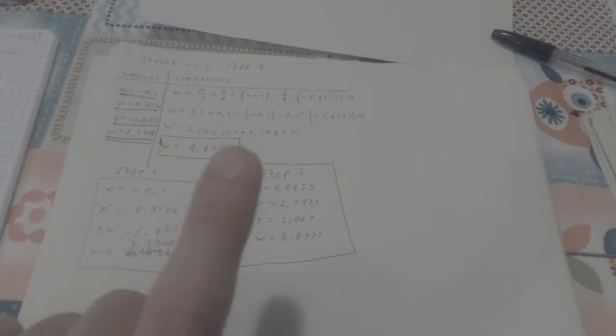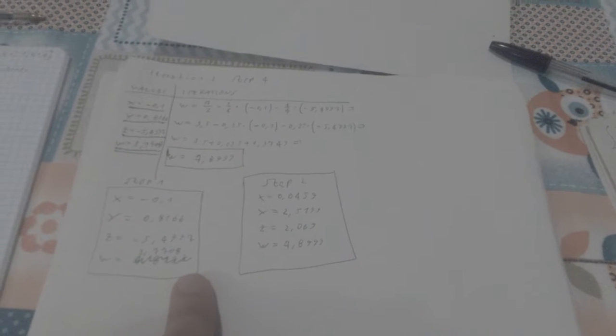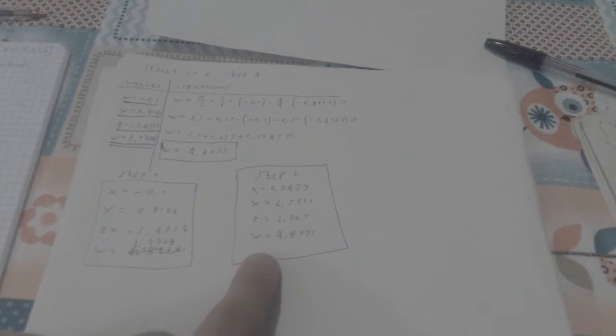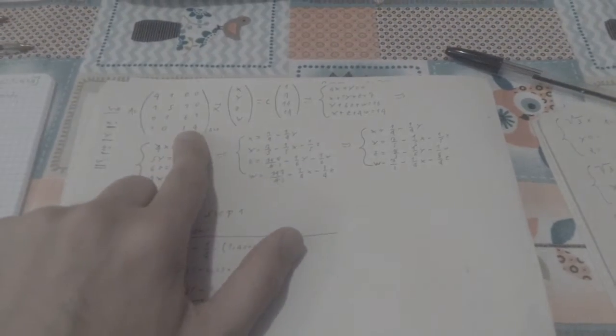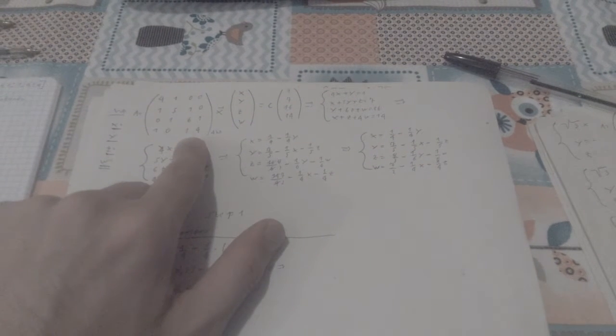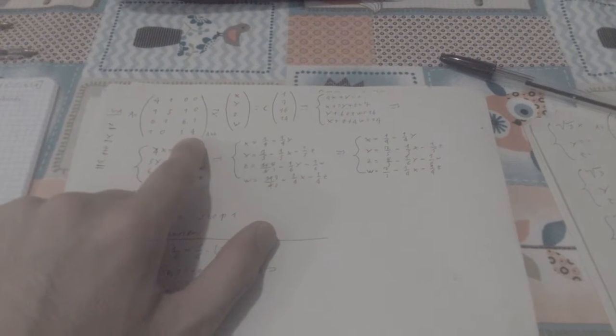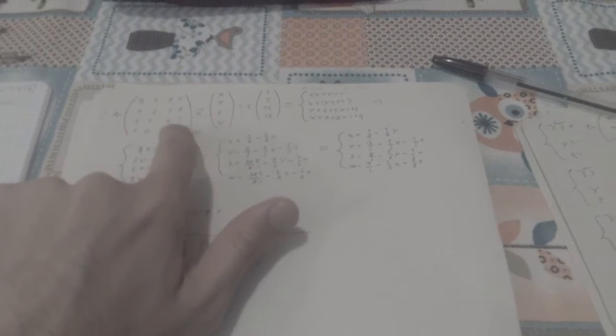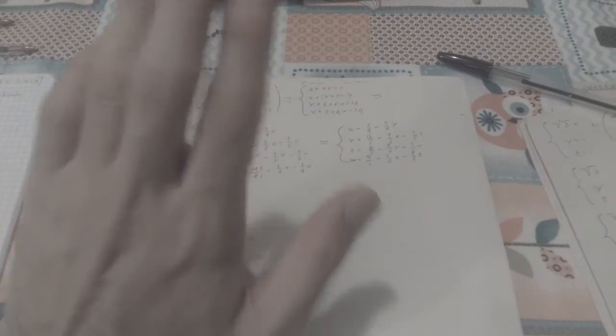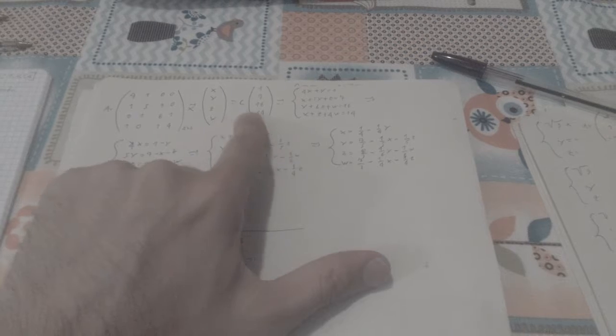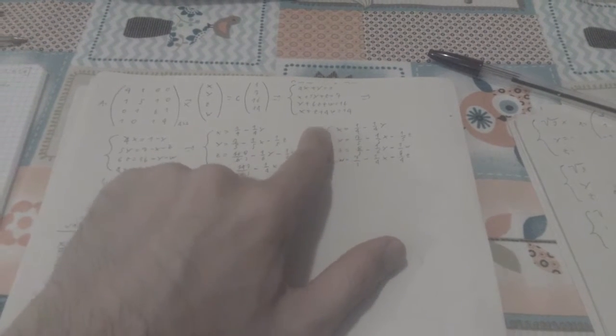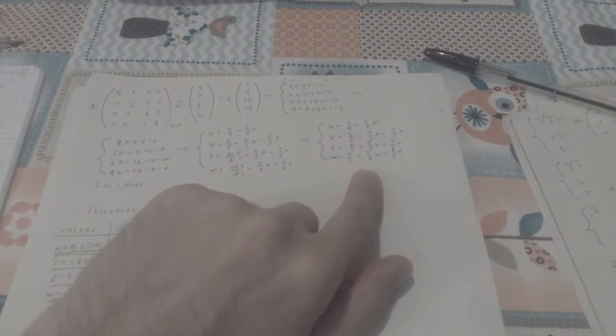So basically, as I said, the Gauss-Seidel method has a clear advantage over the Jacobi method that we had just made, because in the Jacobi method we had a matrix in R4, so the four-dimensional space. We basically found x, y, z, and w in function of the other variables.